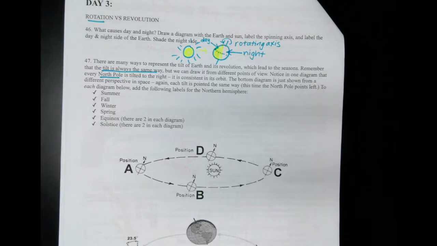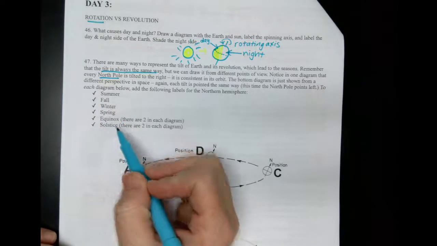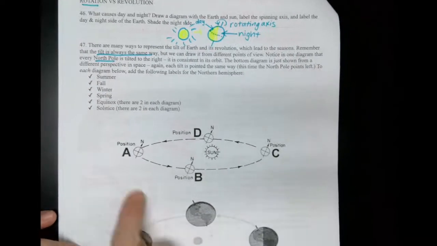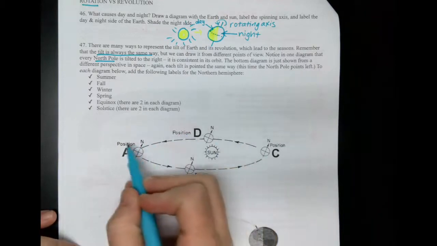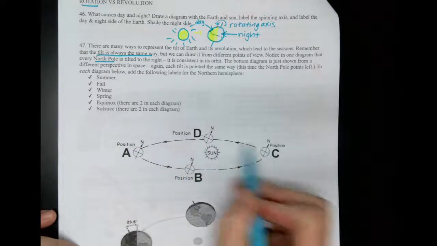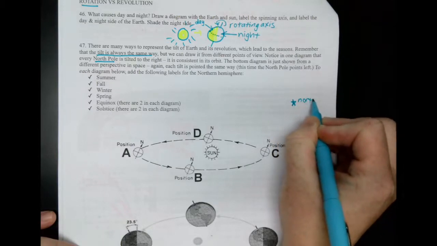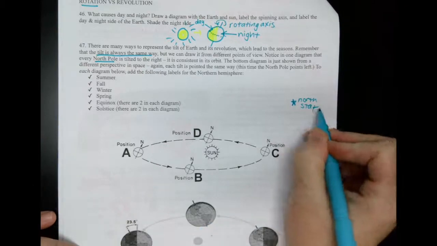So we're going to look at 2 different diagrams. What we're going to do on each of these is label our seasons, our equinox and our solstice, and think about the tilt of the Earth and why it causes those seasons. Notice in the top diagram, each Earth, as it goes around the sun, the North Pole in this case is tilted to the right. So if I wanted to even add the North Star or Polaris, it must be from this perspective on the right-hand side of my page.